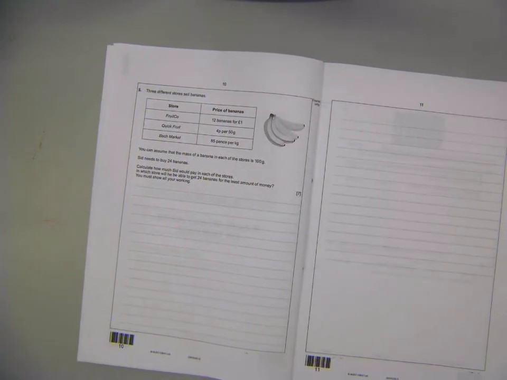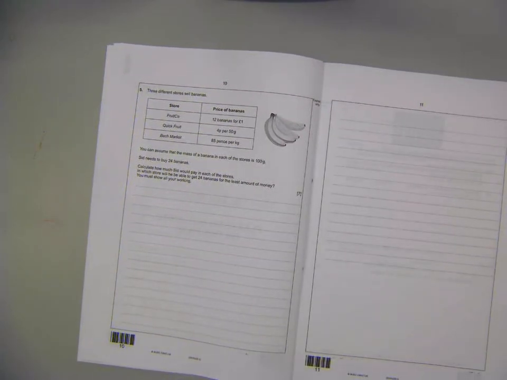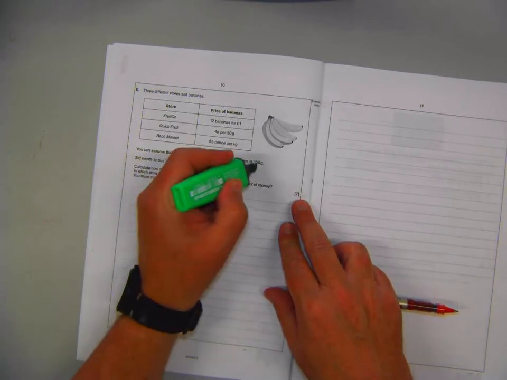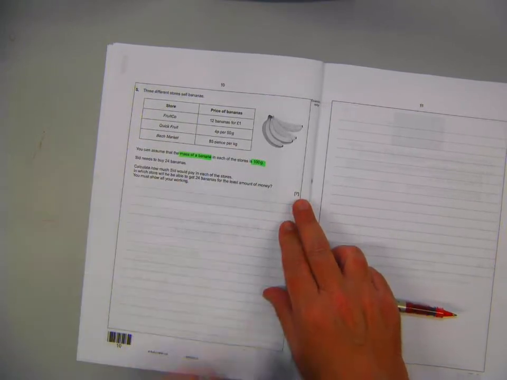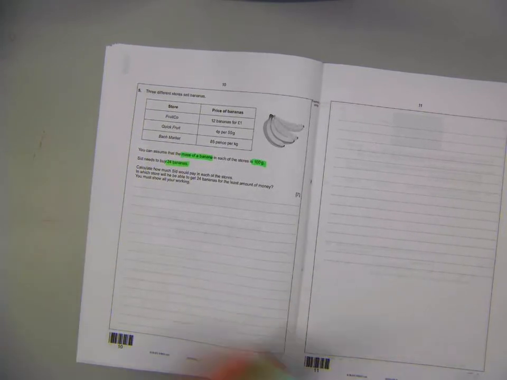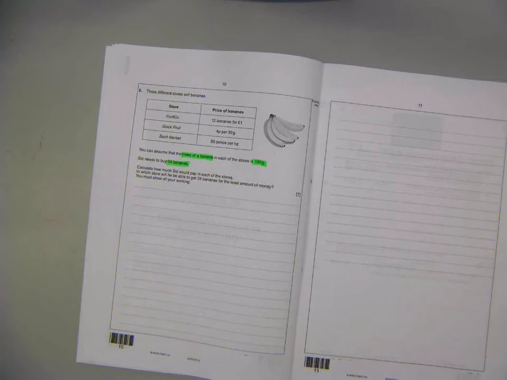Question 5. 3 different stores sell bananas. Fruit Court, 12 bananas for £1. Quick Fruit, 4 pence per 50 grams. Bach Market, 85 pence per kilo. You can assume that the mass of a banana in each of the stores is 100 grams. Sid needs to buy 24 bananas. Calculate how much Sid would pay in each of the stores. In which store would he be able to get 24 bananas for the least amount of money?